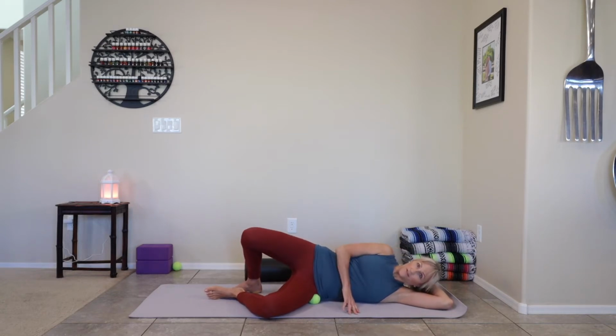So TFL is Tensor Fasciae Latae. And I'll tell you my little secret for remembering that: every time we drink a latte, Tensor Fasciae Latae, it goes right to the hips. So it's an easy way for me to remember what that means.